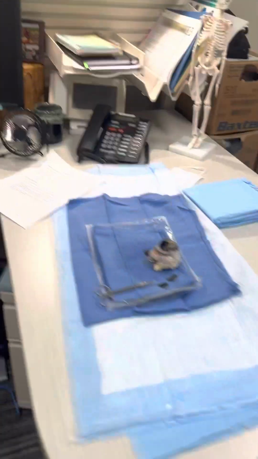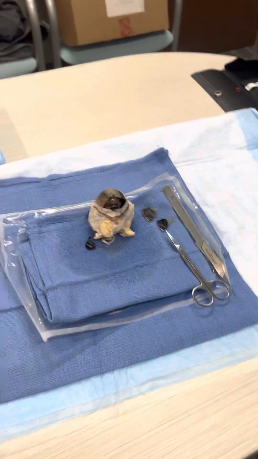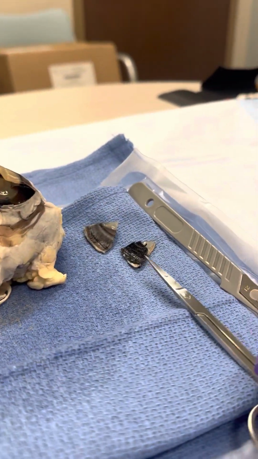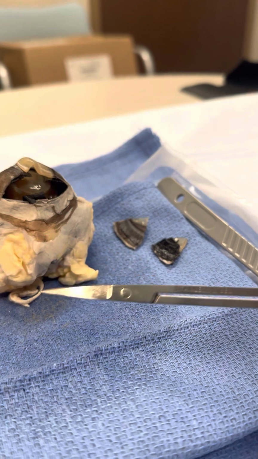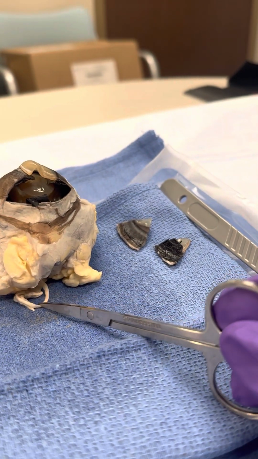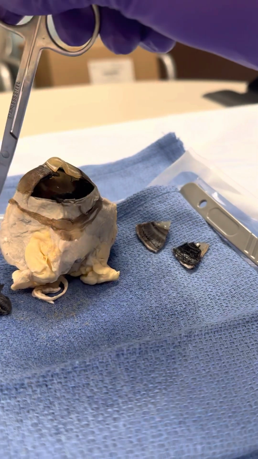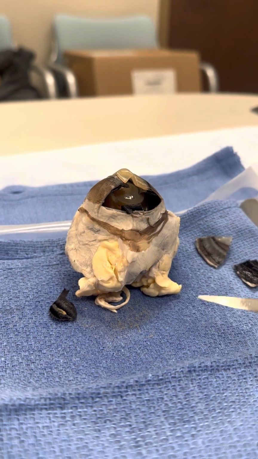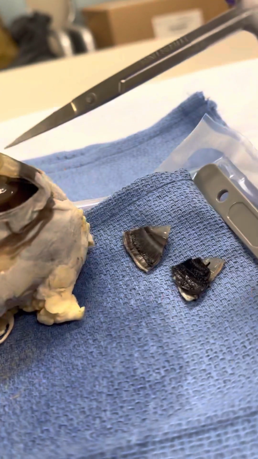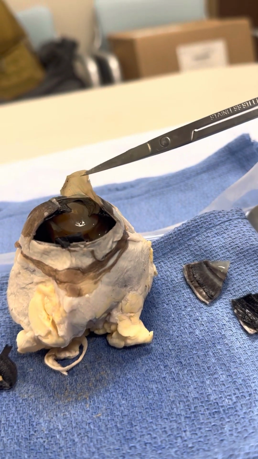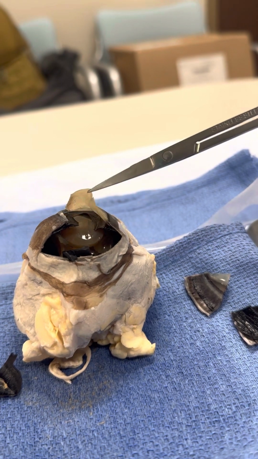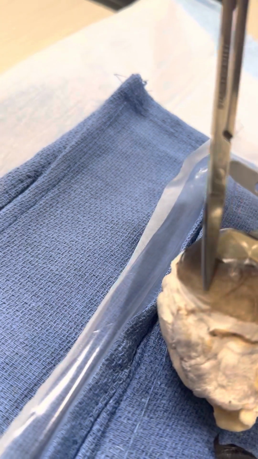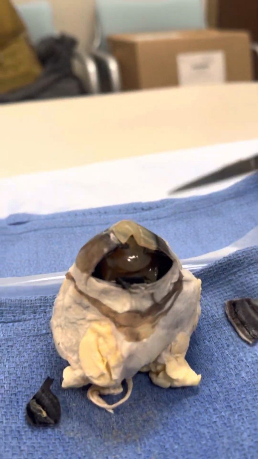Okay. So, let's see. We'll start with the exterior. Here we have the cranial nerve 2, our optic nerve. All around the eye, we have our extrinsic eye muscles. This flap here would be our cornea. The sclera would be the brown part here. Basically, the whites of our eyes.